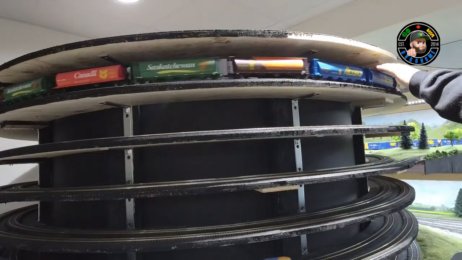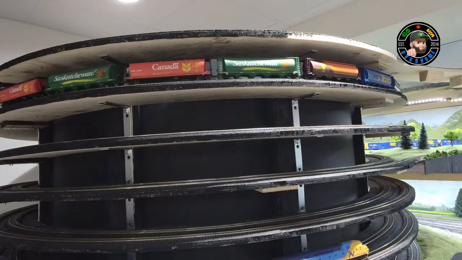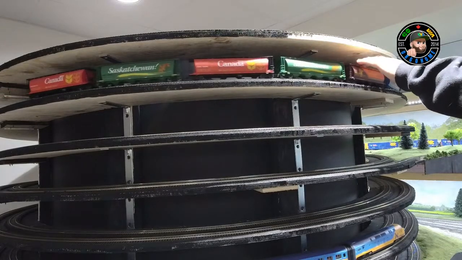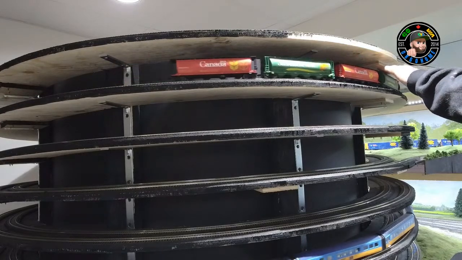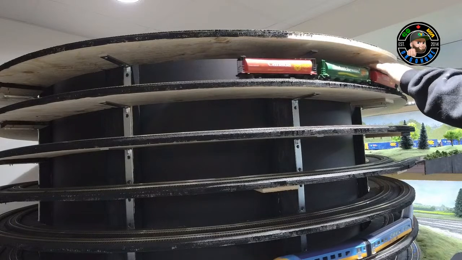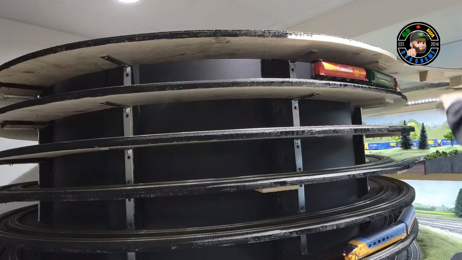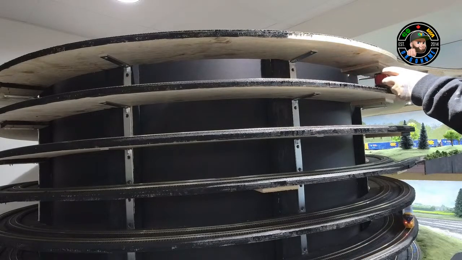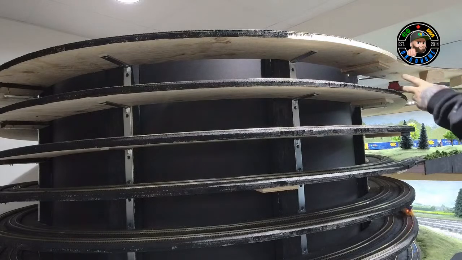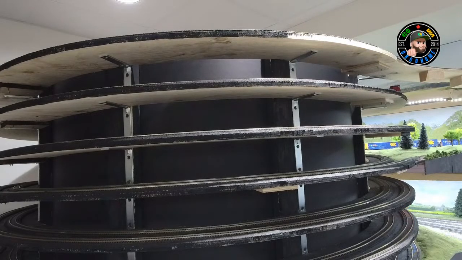They're just grain cars. Cimarron? Cimarron. Something like that.